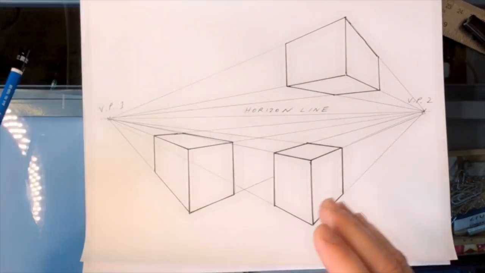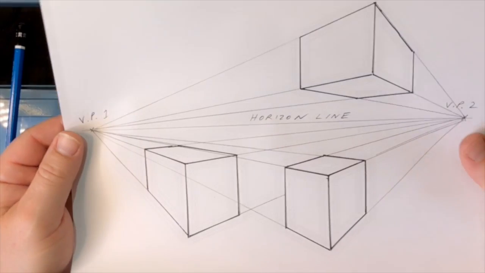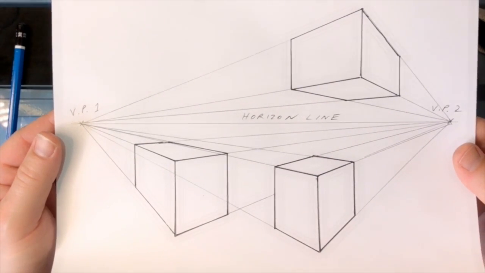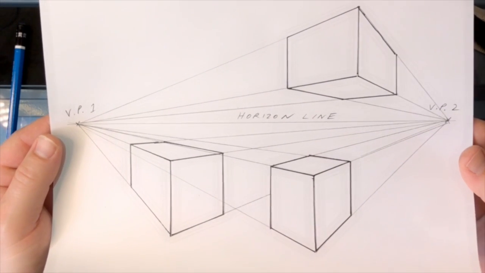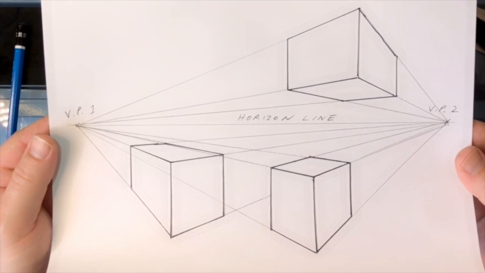I'd like you to take a photograph of yourself holding this, showing either part or all of your face, and this is one of our steps that we will complete for the two-point perspective unit.